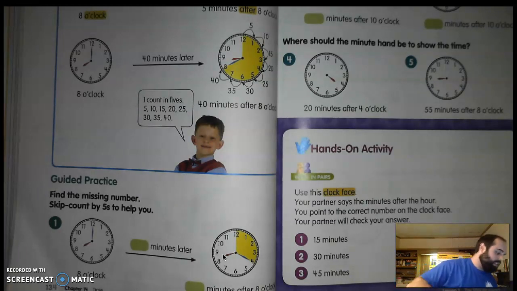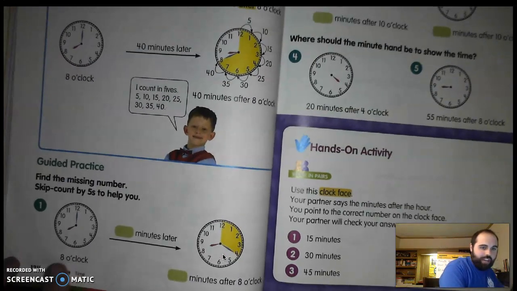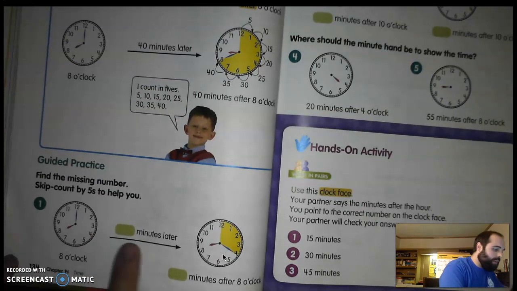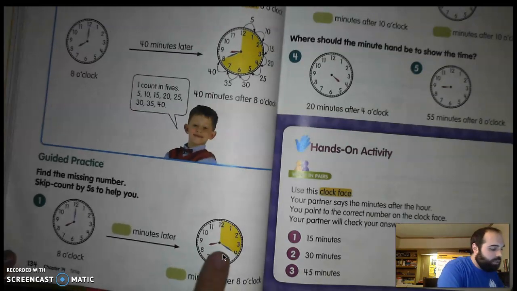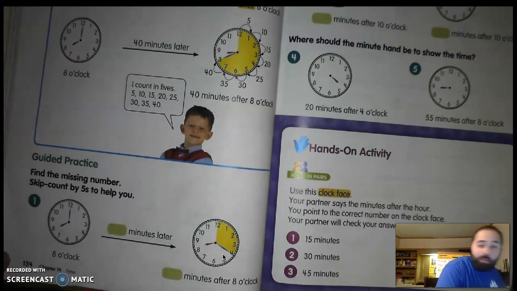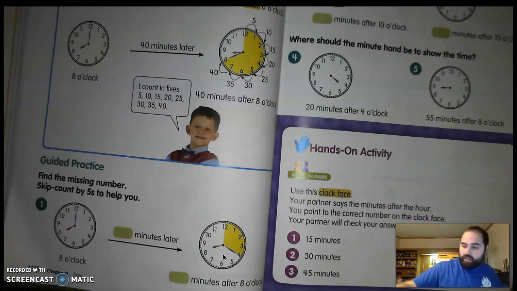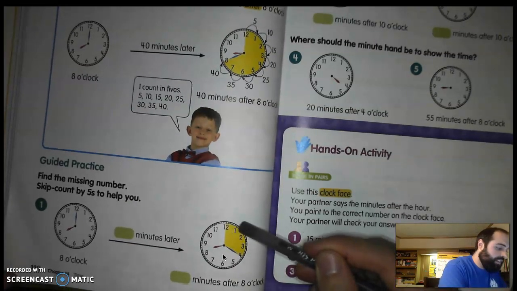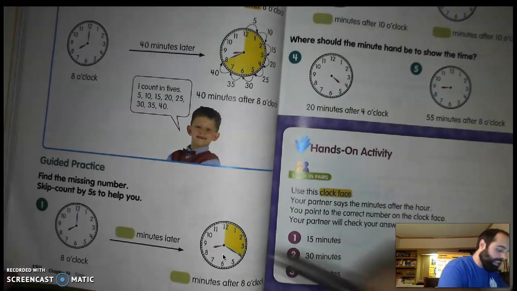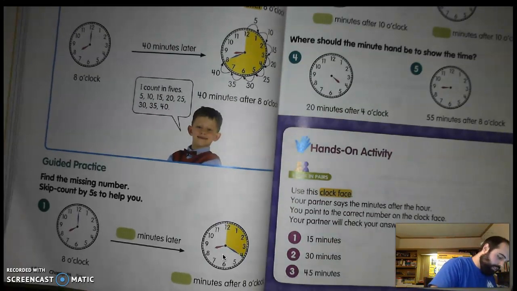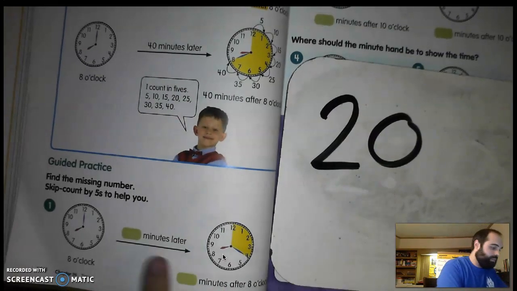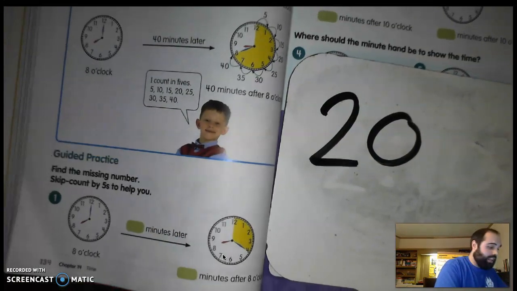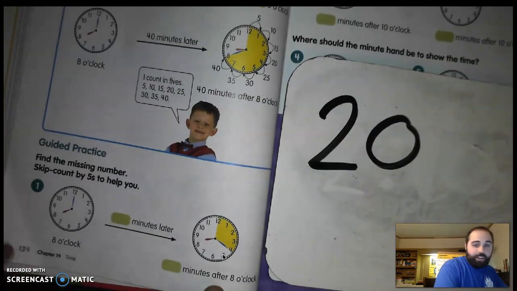So we're showing 8 o'clock. Oh, there we go. Showing 8 o'clock right here on this clock. We want to know how many minutes later it is and how many minutes after 8 o'clock. Okay. So we see our minute hand's at the 4. I know from before we need to count by 5s. So 5, 10, 15, 20. It is 20 minutes later. Another way of saying it is 20 minutes after 8 o'clock.